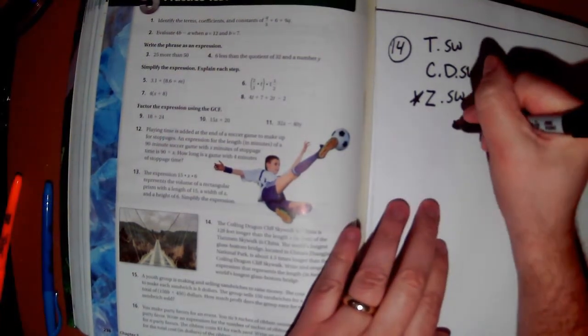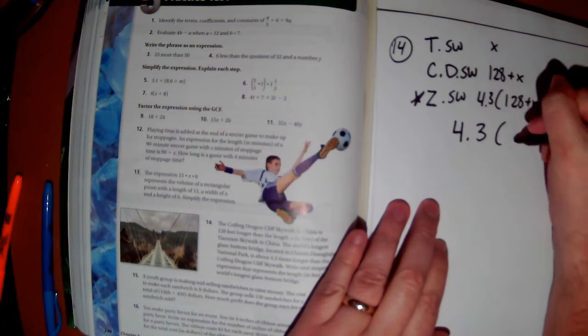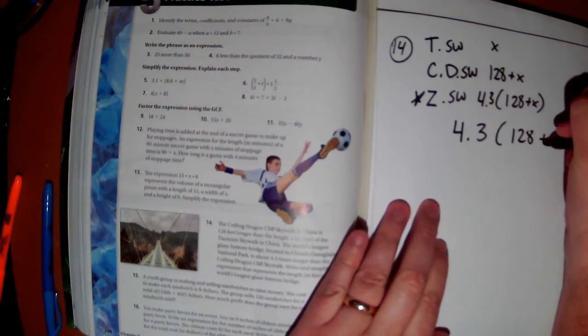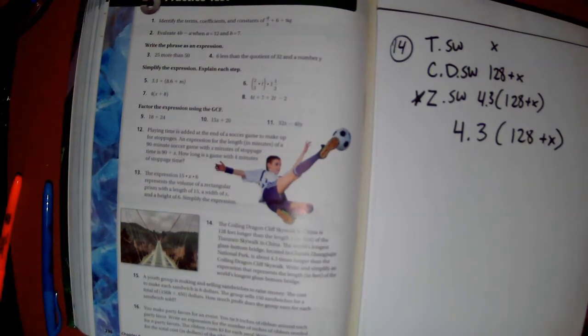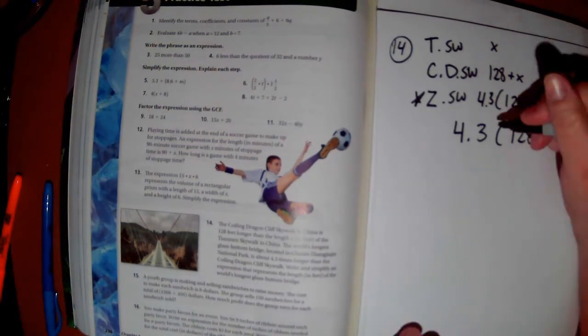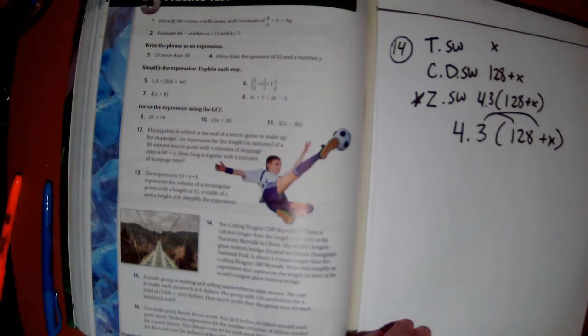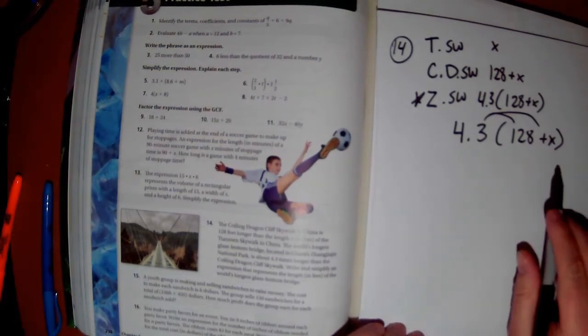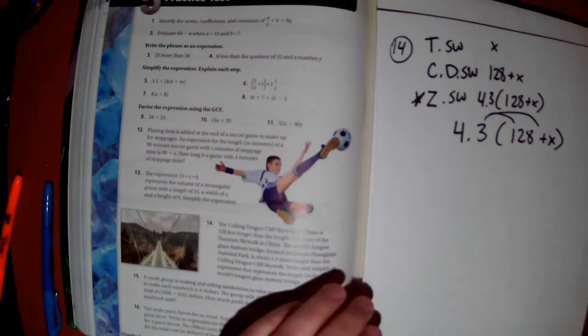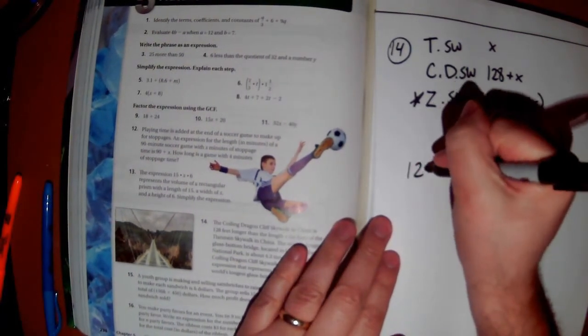So here's our expression. Again, I'll rewrite it. Hopefully you're looking at that and you're thinking, okay, wait, that looks like one I could simplify by distributing. Distribute 4 3/10 times 128 and times x. So I don't know this one. I'm going to do this off the side here.